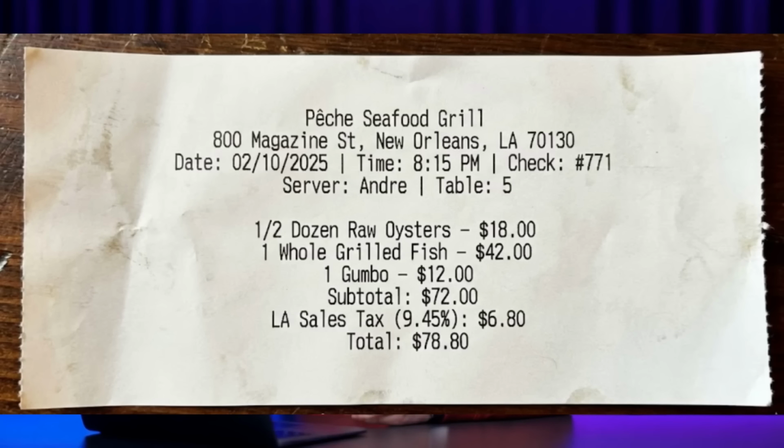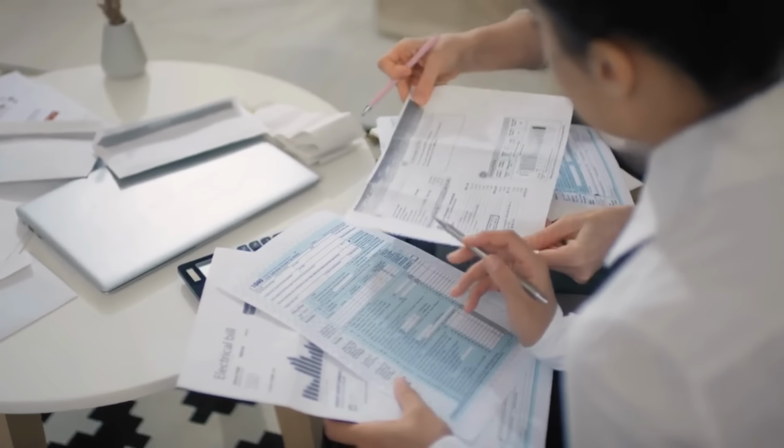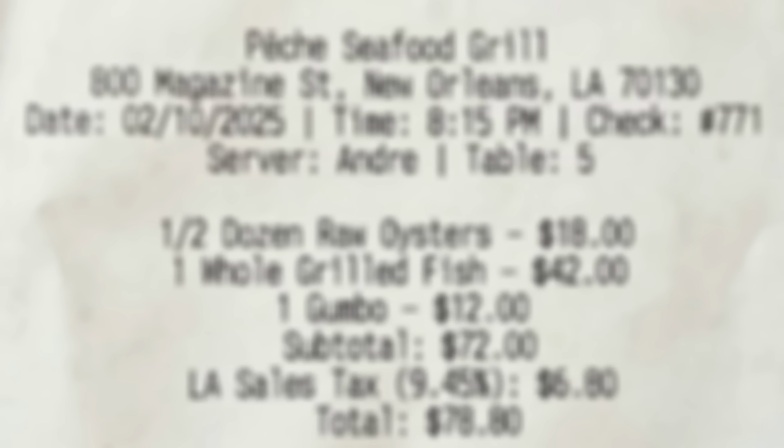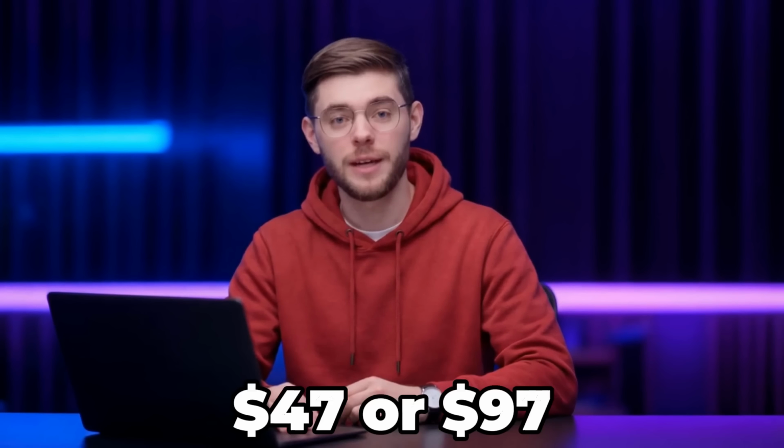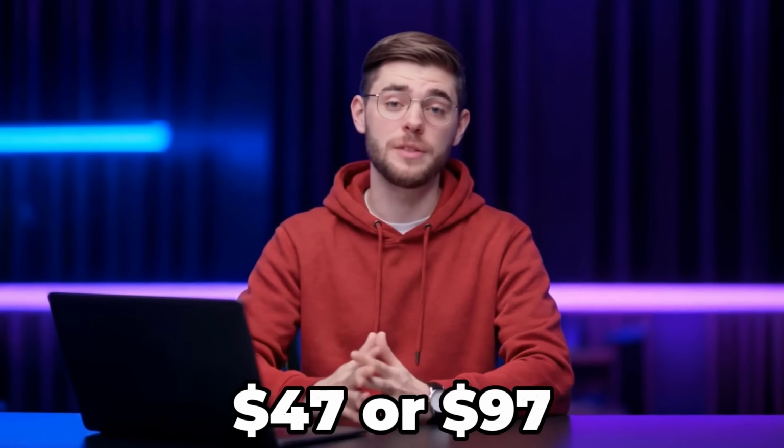Okay, so let me paint you a picture of what tax season usually looks like. It's March, you're sitting at your desk with a coffee that's gone cold, and you're scrolling through 847 photos on your phone trying to find that one receipt from July. You know, the important one. The one your accountant specifically asked for. And when you finally find it, it's blurry. Of course it's blurry, because you took it in a dark restaurant while your food was getting cold. So now you're squinting at your screen, trying to figure out if that says $47 or 97, and honestly, you're just going to guess at this point.